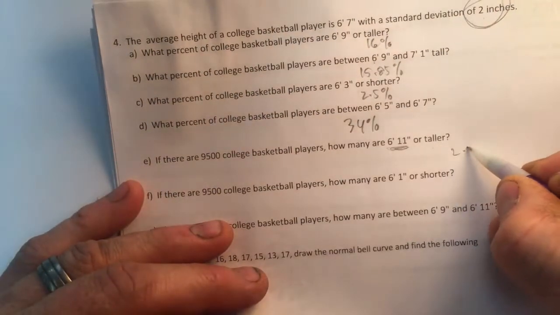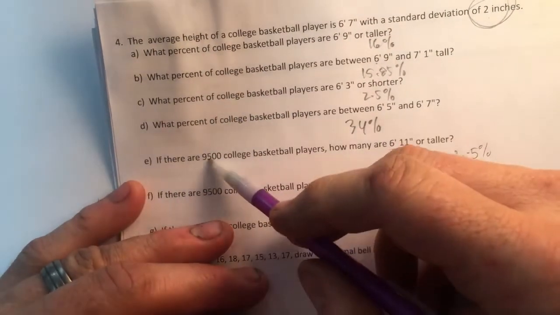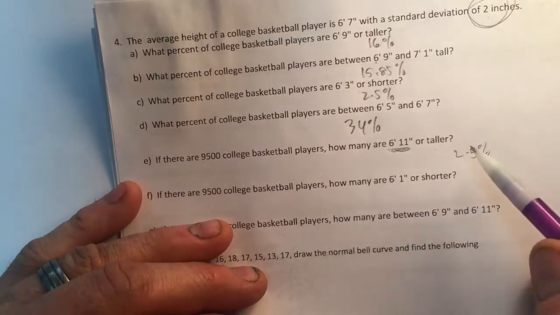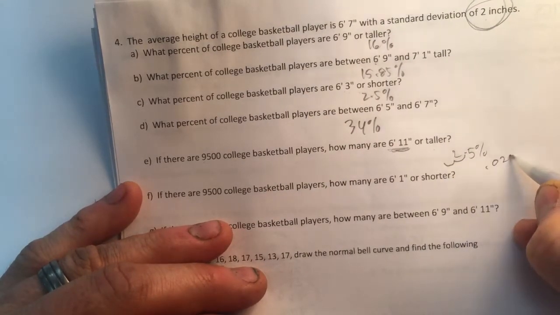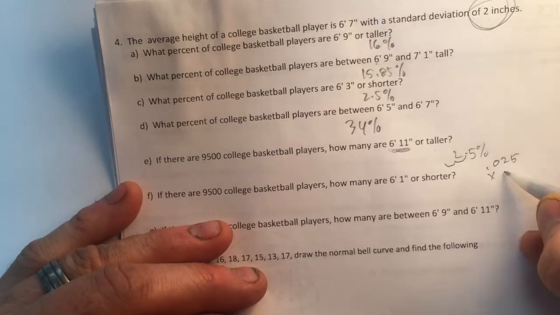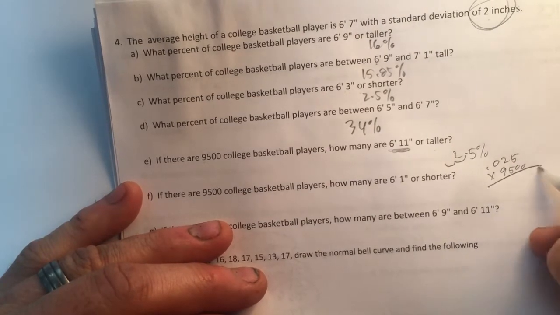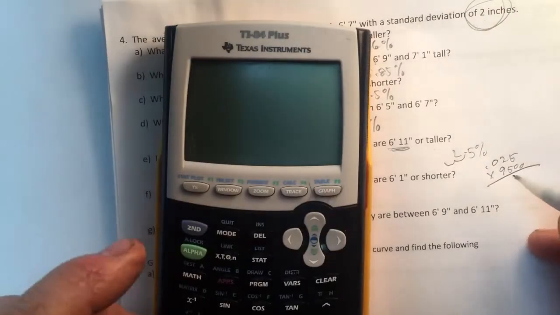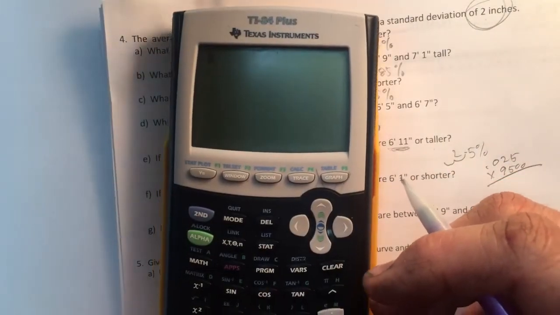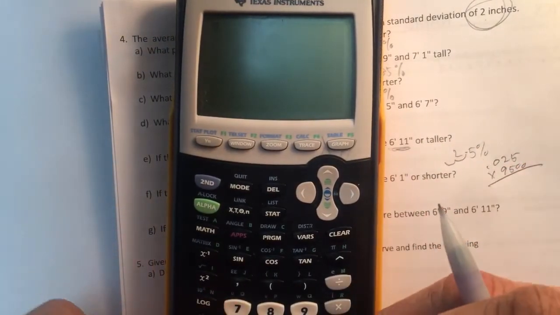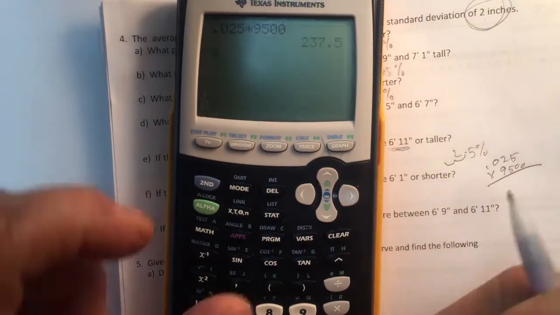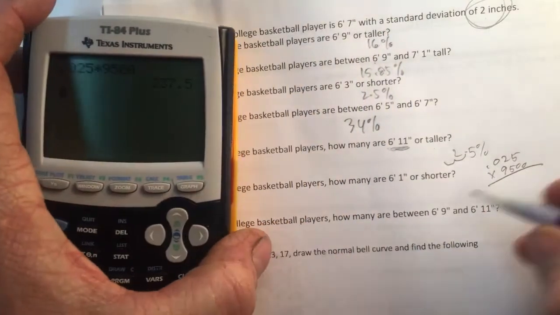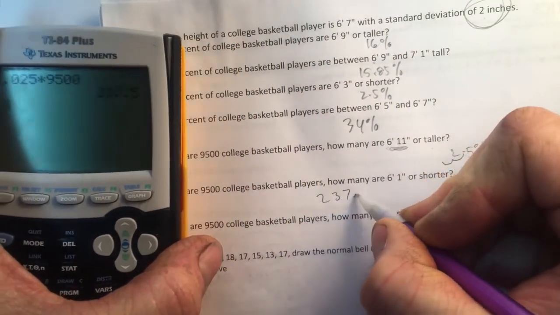So if there's 9,500 college basketball players, I would change this to a decimal, which is 0.025, and I would times this by 9,500. 0.025 times 9,500, there you go, 237.5.